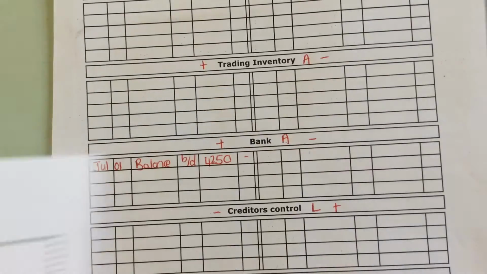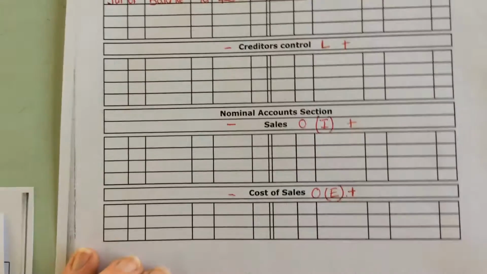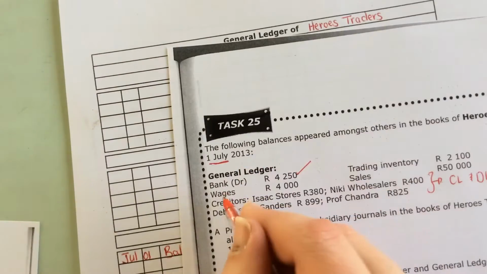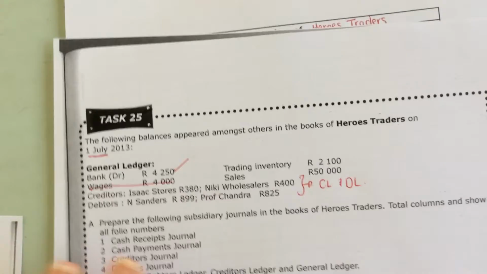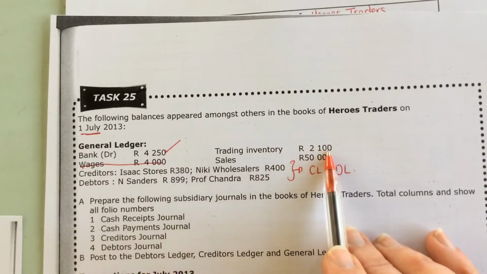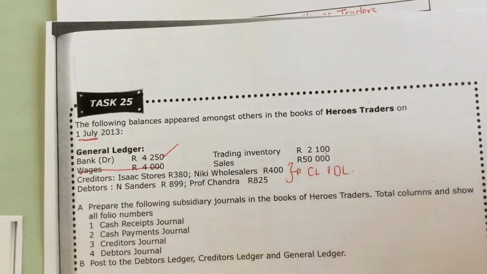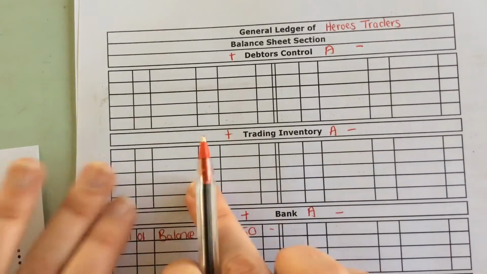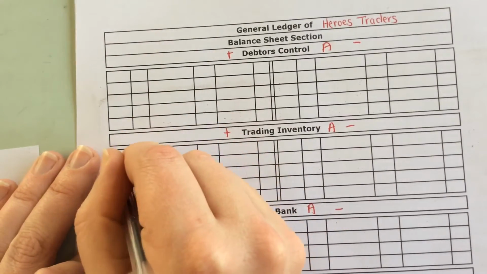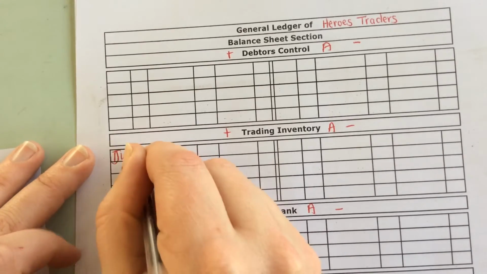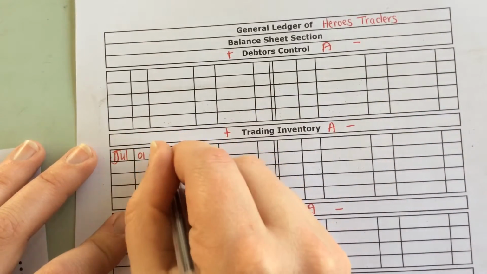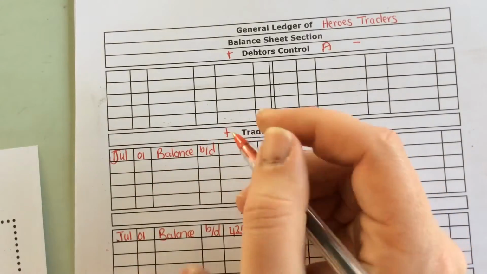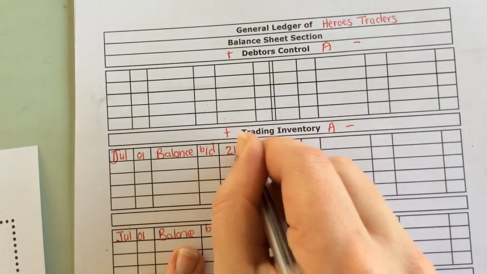Wages, go to your wages account. Were you asked to do it? No, so I don't need to use that opening balance for anything, so I'm going to just cross it out. Okay? Trading inventory 2,100. Trading inventory is an asset. Are assets dead or click? Dead. So you put it on that debit side. Not August, it's July the 1st. It's still balance sheet section, so you write balance brought down 2,100.